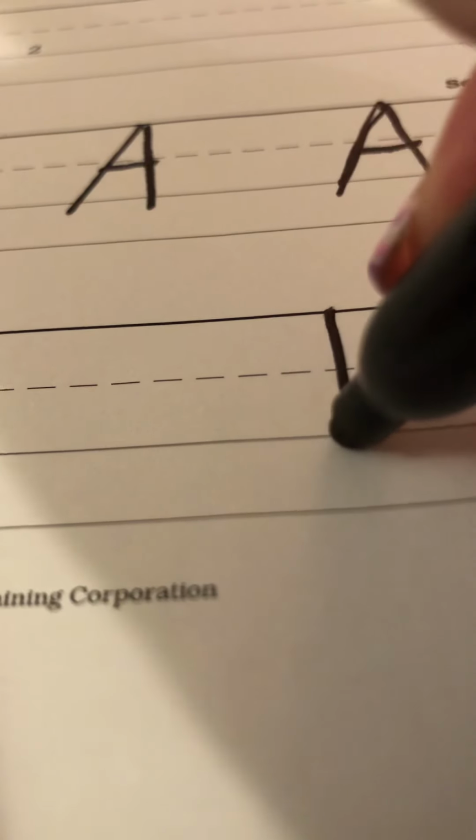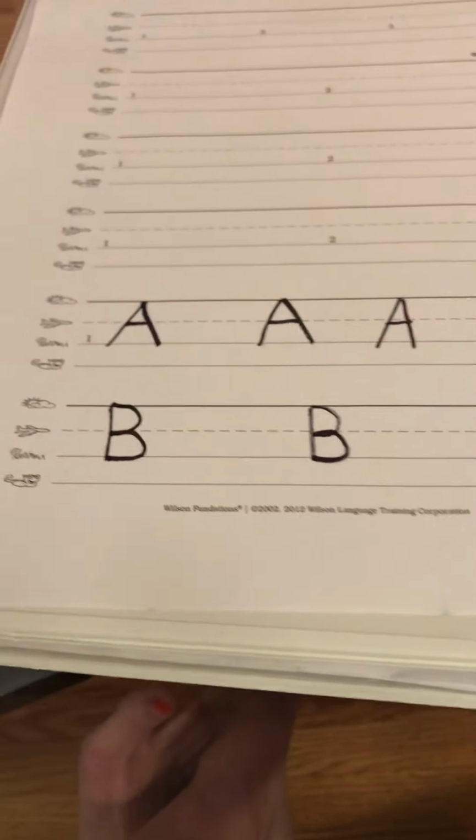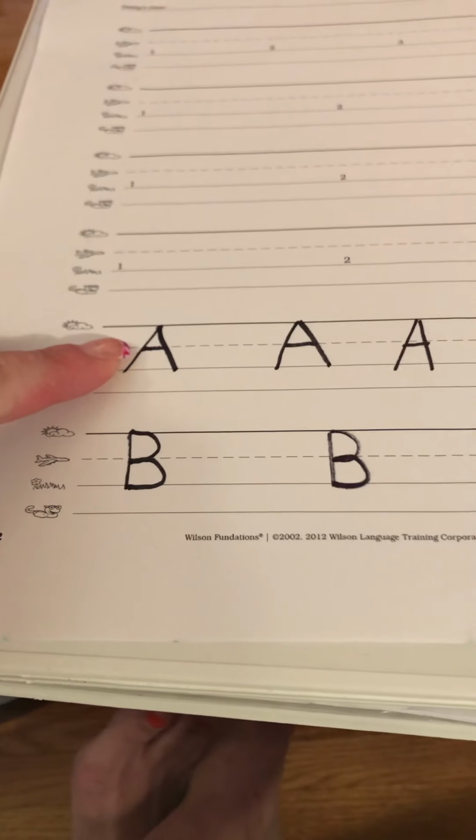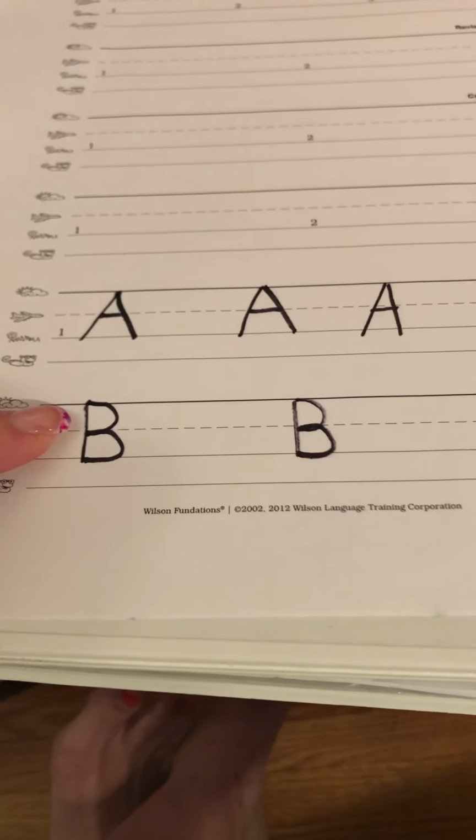Are you ready to try? Take a big deep breath. Okay, here we go. I'm at the skyline and voice is on. Go. B, B, B, B, B. And there you have your 2 uppercase letters for today. A, apple, ah. B, bat, B.